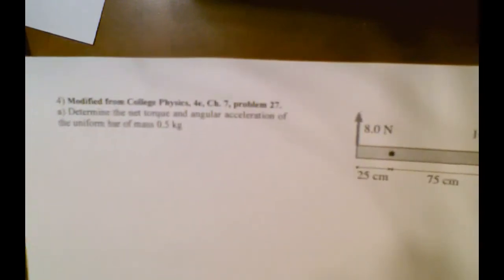Determine the net torque and angular acceleration of a uniform bar of mass 0.5 kilogram. And then qualitatively, how would the angular acceleration change if the force on the left end was placed at a 30-degree angle? So basically that's saying if it goes up like that, and we'll talk about that in a minute.